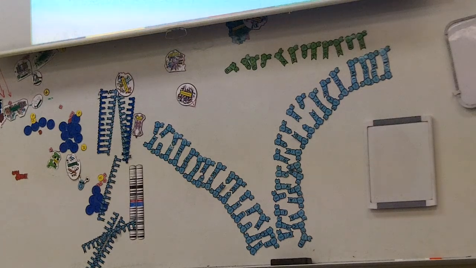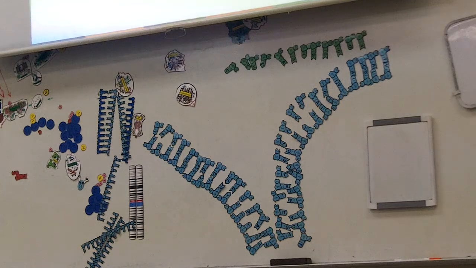Does it have to be flat for a protein to be made? Yes, it does. It can't be made into a protein if it's coiled up like this.